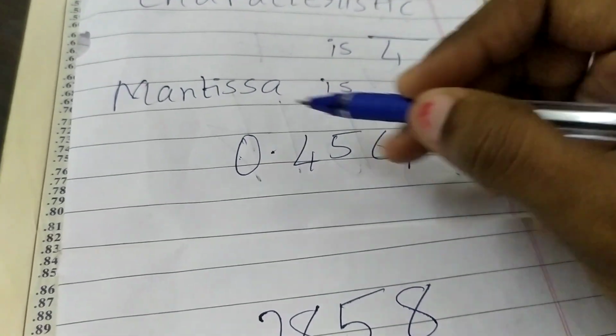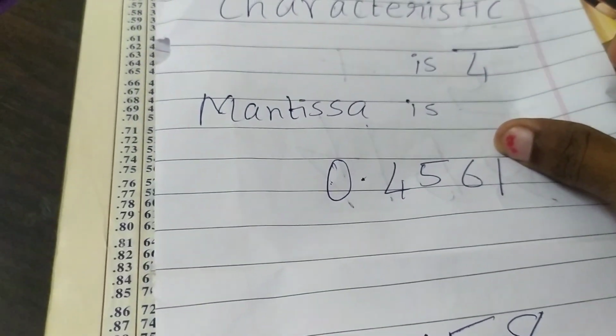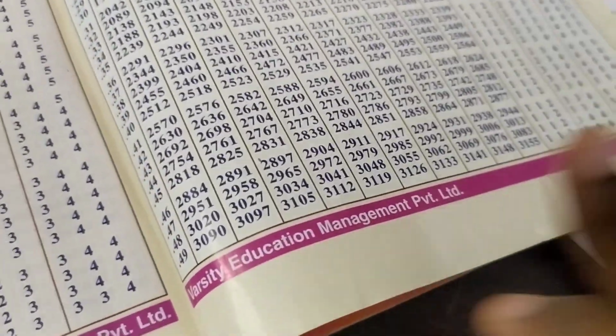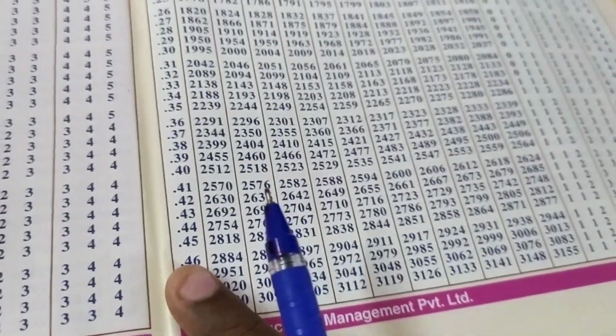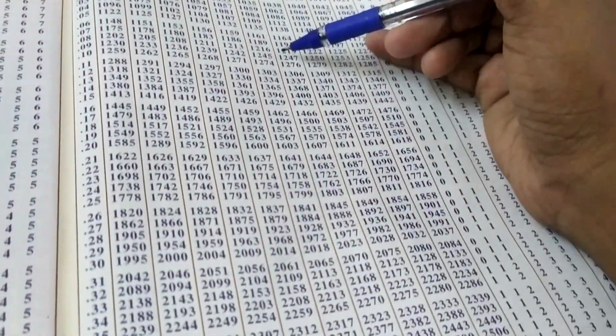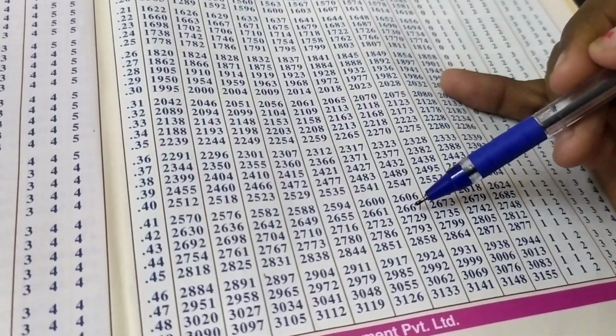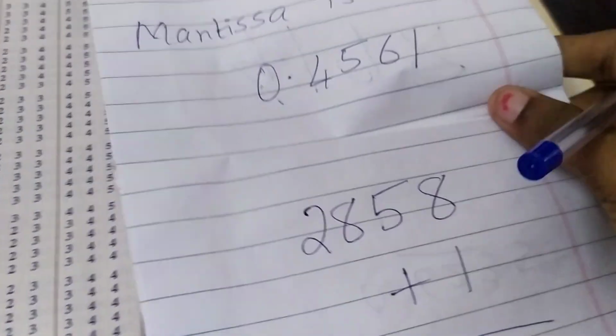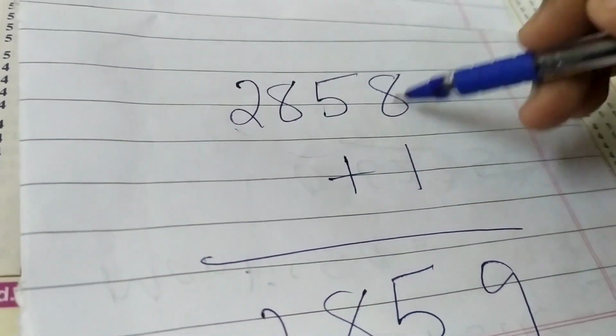Understood? So we have to find the value for this, which is 0.45. So 0.45 is here and next 6 comes here. So 0.45 and 6 will intersect at 2858, so I am writing 2858.